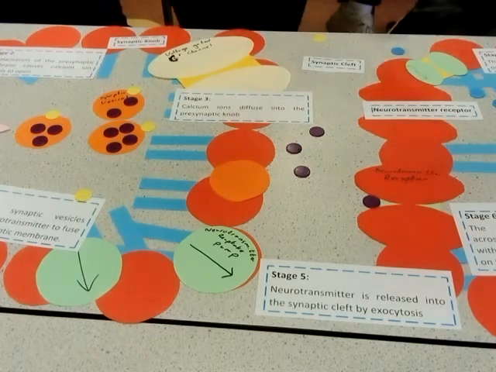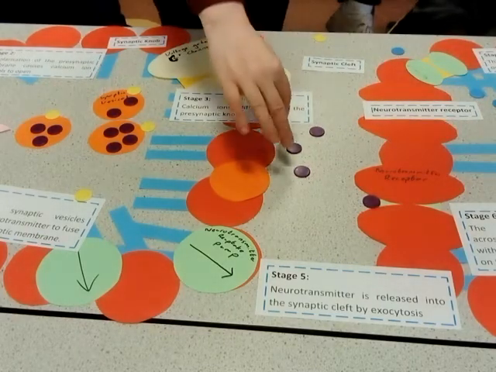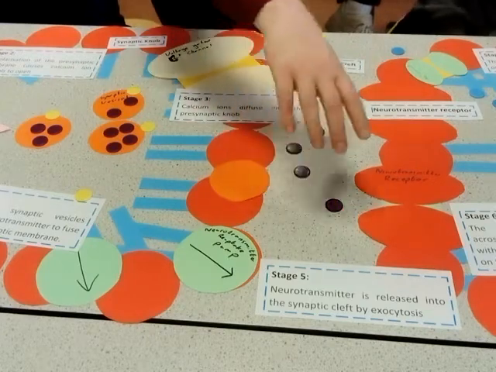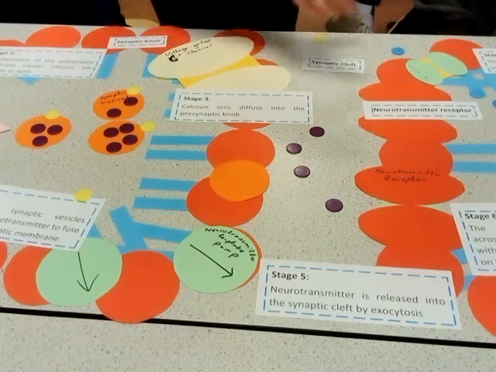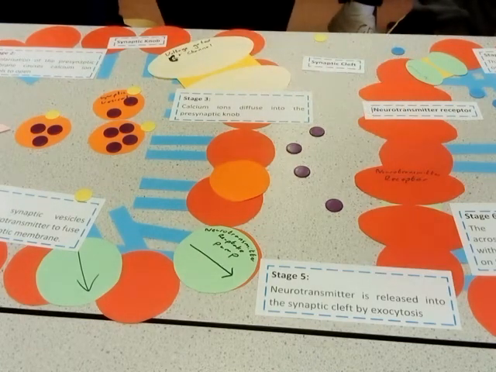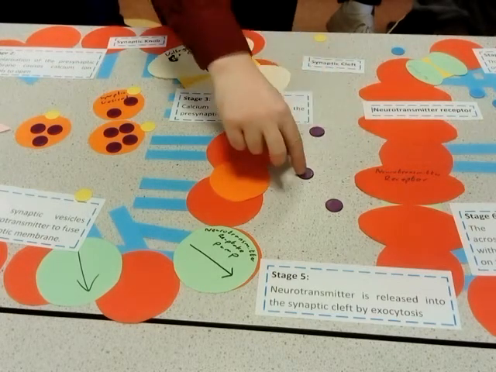Right? We don't want to leave this neurotransmitter sat in the synapse forever, or else your postsynaptic membrane will just carry on firing, and you only want it to fire once because you just want one nerve impulse. So this neurotransmitter, right?